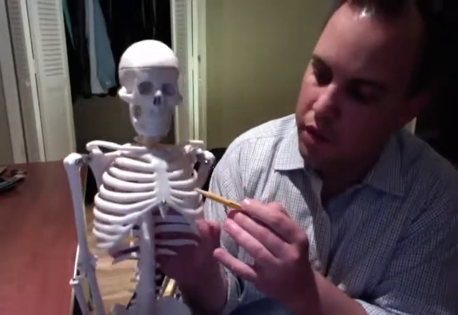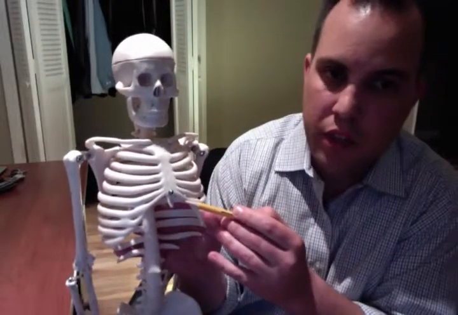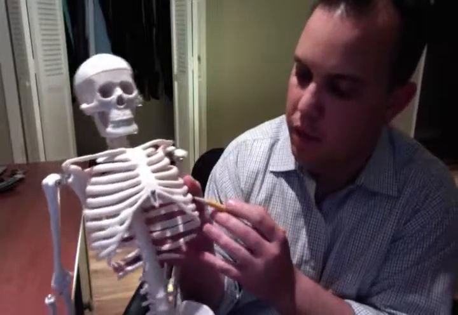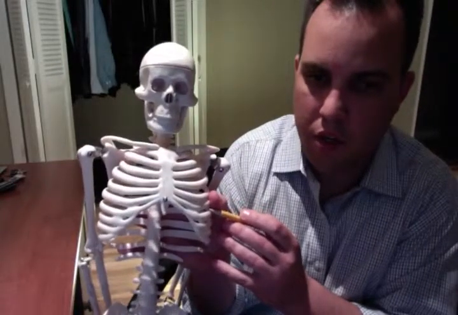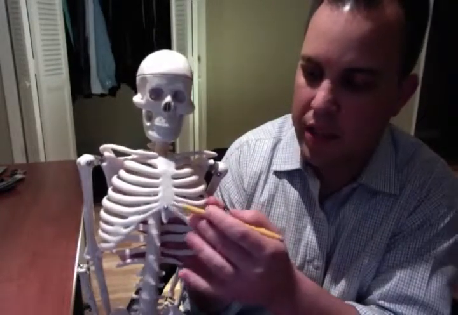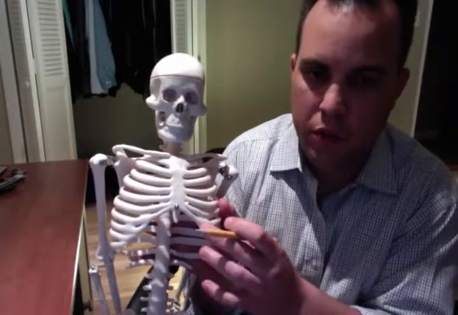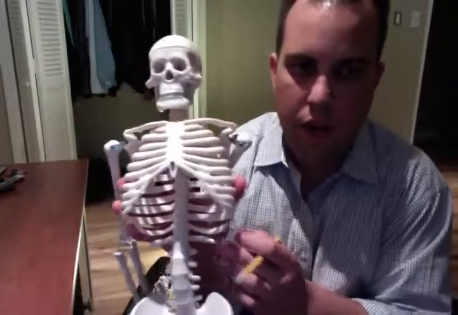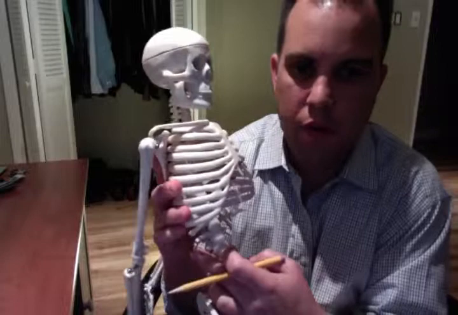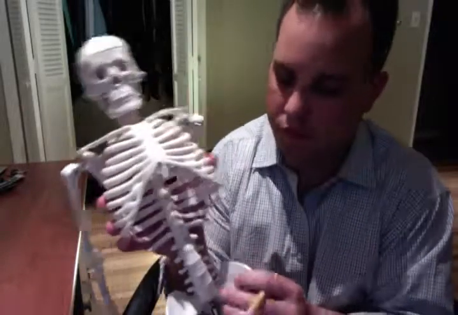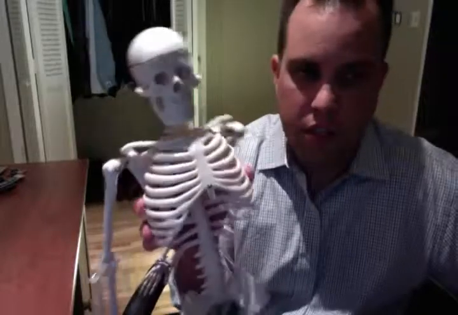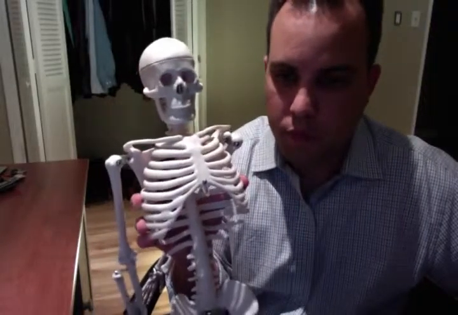So we have 1, 2, 3, 4, 5, 6, 7 ribs here that are considered the true ribs, and then we have the remaining ribs down here that, because they're not directly attached to the sternum, are not considered true ribs, but rather false ribs. Floating ribs are the ribs that we have down here, one floating rib here and one over here. Again, floating because they're not attached to anything, rather they're just attached to the vertebral column.